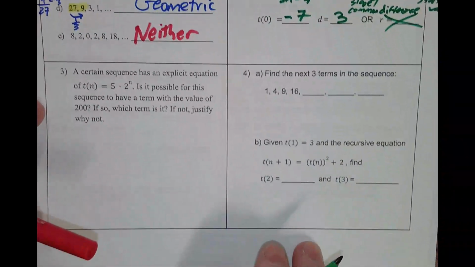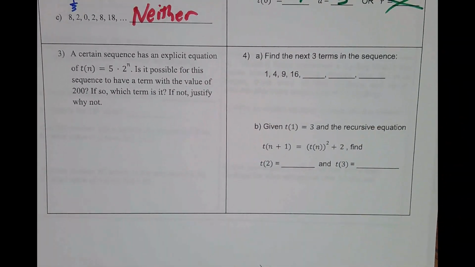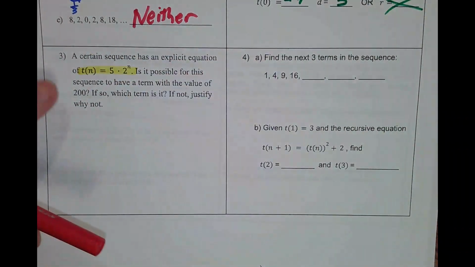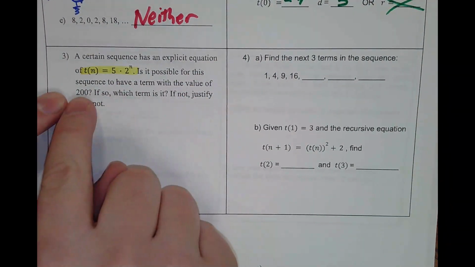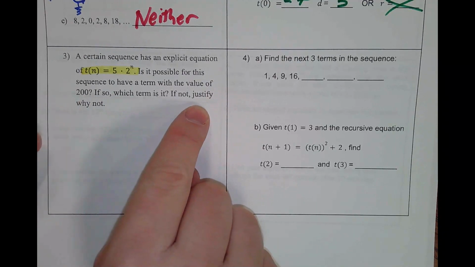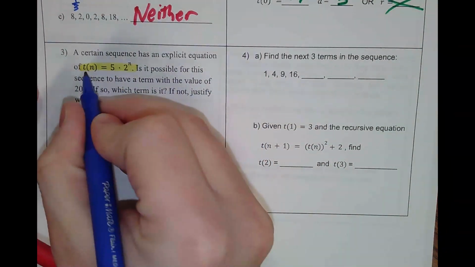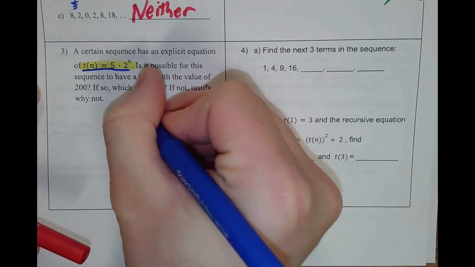All right, number 3. We're given an equation and we're determining if it's possible to have a value of 200. If so, which term number is it? This equation is going to be geometric.